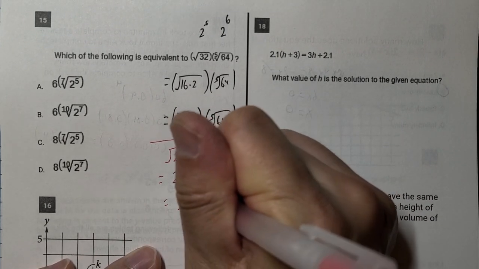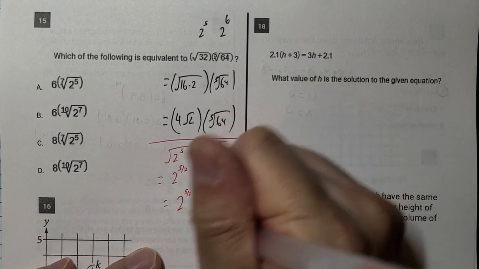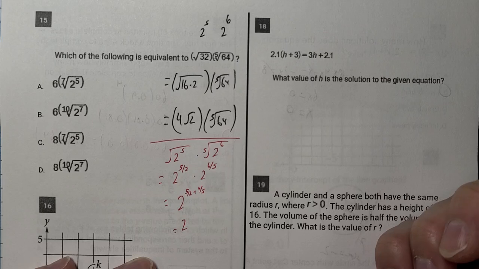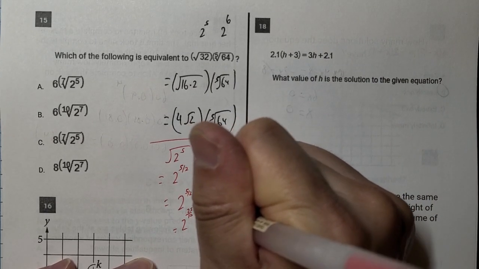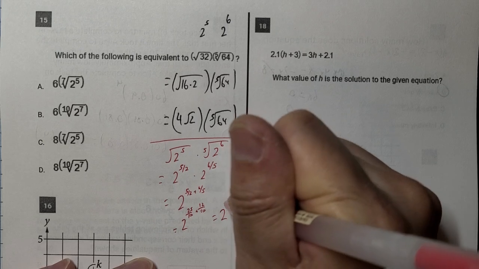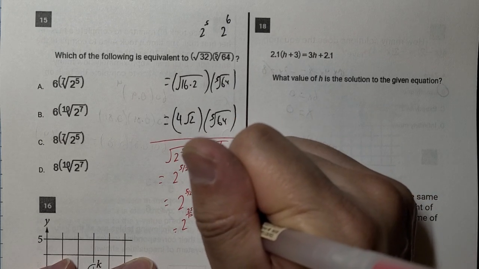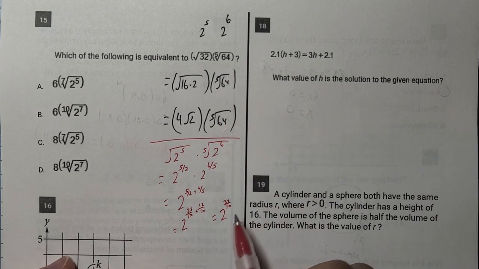It's 2 to the 5 halves plus 6 fifths. I need a common denominator now. So that is 25 over 10 plus 12 over 10, which is 2 to the 37 over 10. Does that sound right? 2 to the 37 over 10.